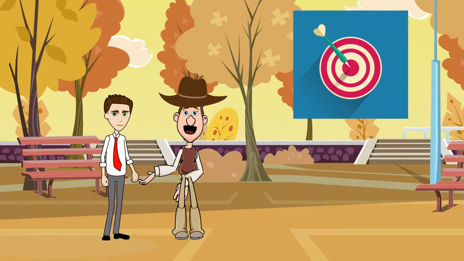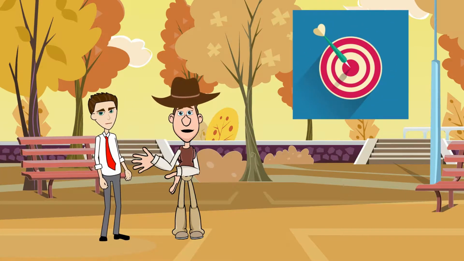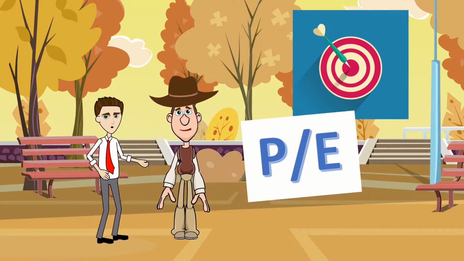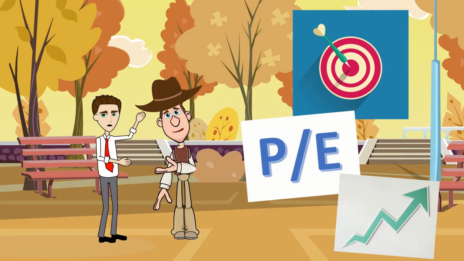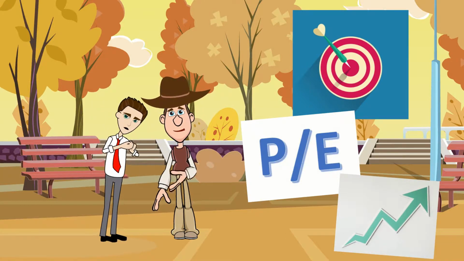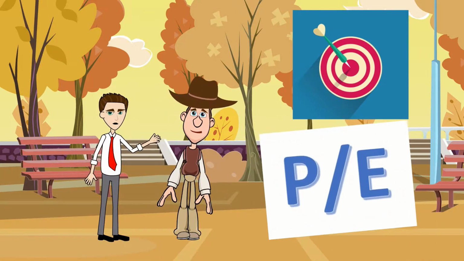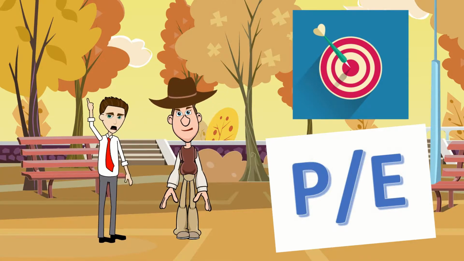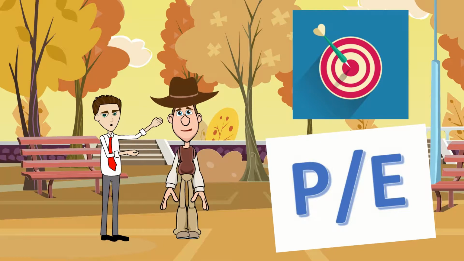Is a PEG ratio an accurate measure for making a buy or sell decision for a stock? The accuracy of PEG ratio depends on the accuracy of the PE and growth rate numbers you use to calculate it. You know from our previous discussion on PE ratio that while a trailing PE ratio is accurate, forward PE ratio is based on assumptions.